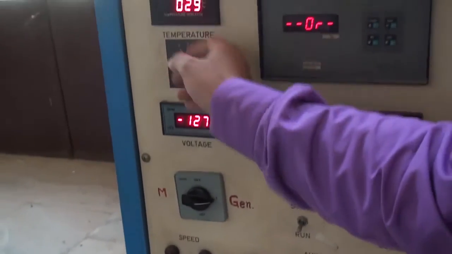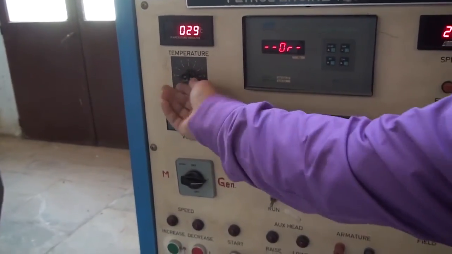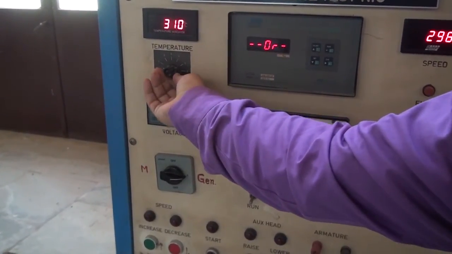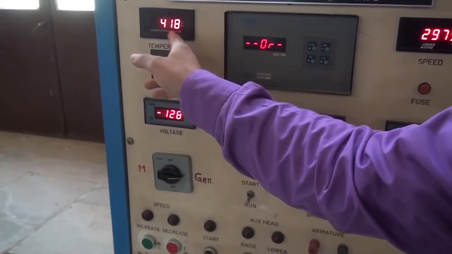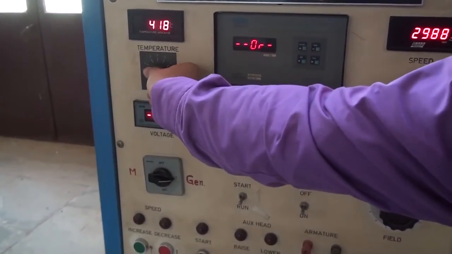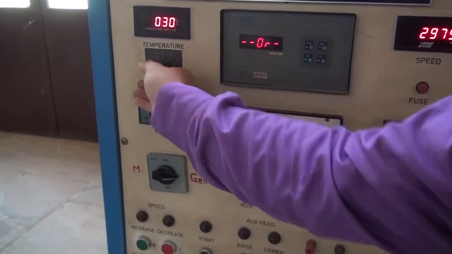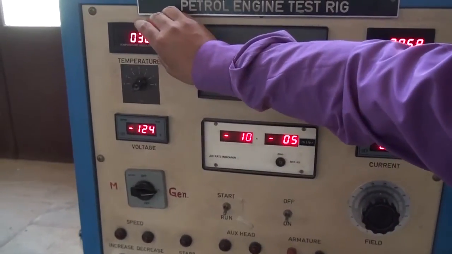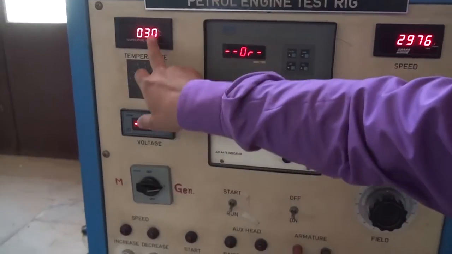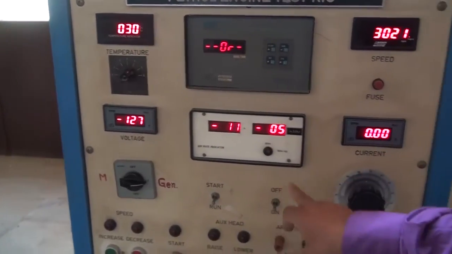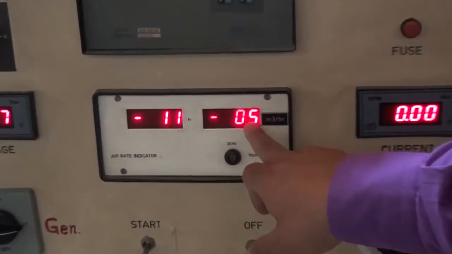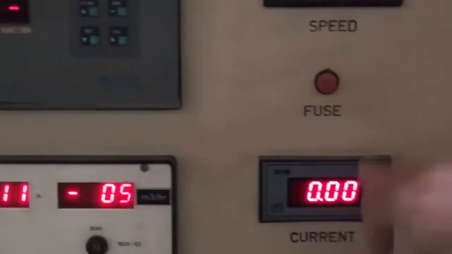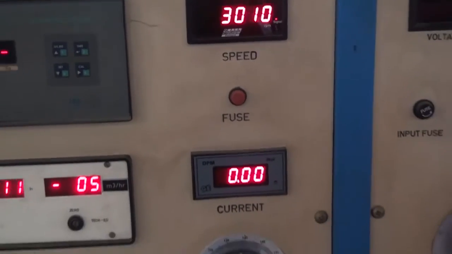So these are the temperature readings. Right now ambient temperature, you could see various temperature readings. First temperature, maybe this is the exhaust gas. The various other temperatures might not be working properly, but all of the temperature readings are there on the test switch on the panel. Then you will see the amount of air consumed, 5 meter cube per hour. Speed is there, no load is there.